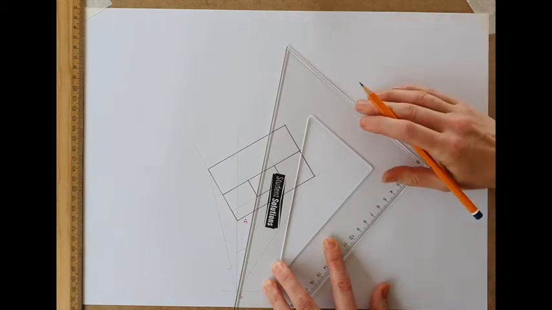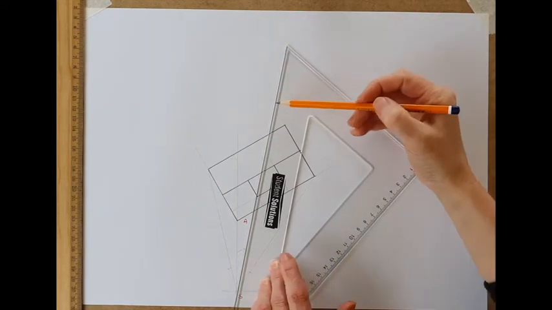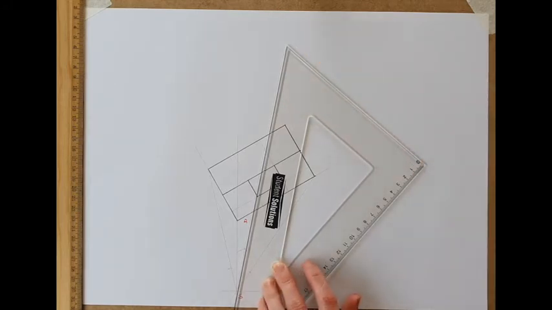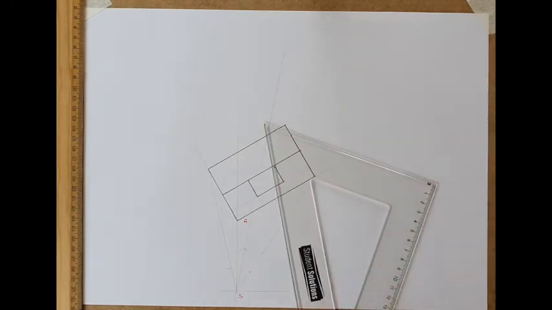I'm going to draw my axis quite high because I will use that to measure the distance between my ground line and my horizon line, seeing as it's going to be perpendicular to both of them.